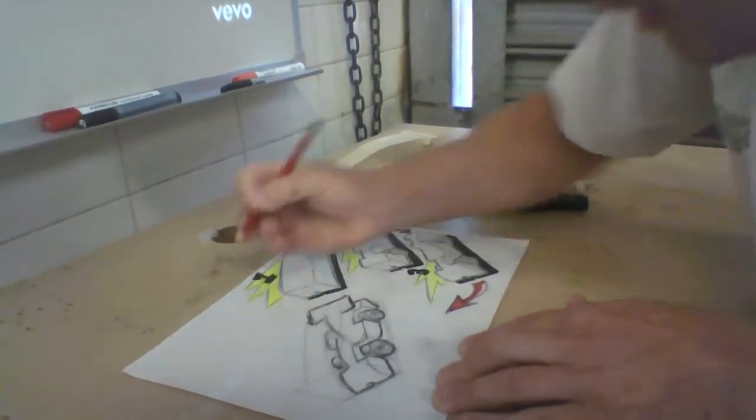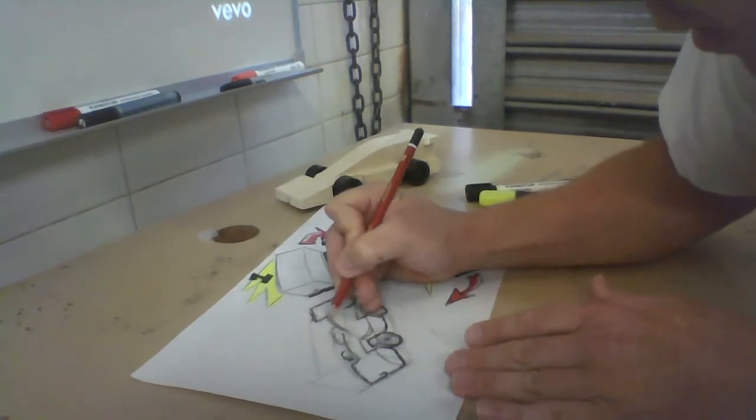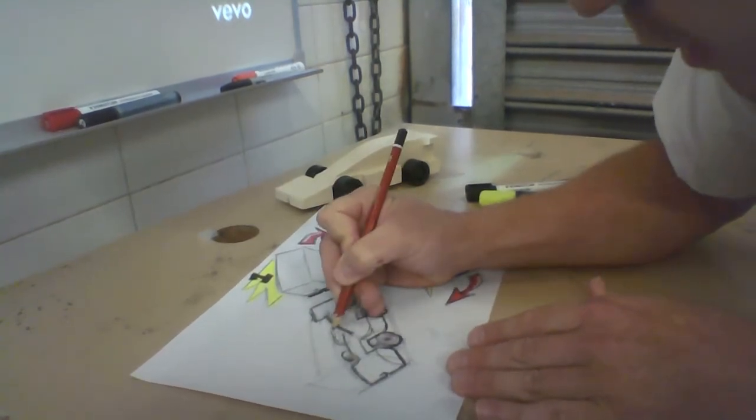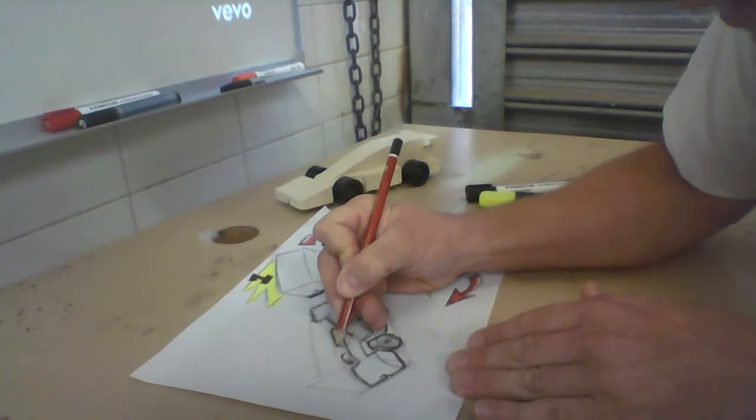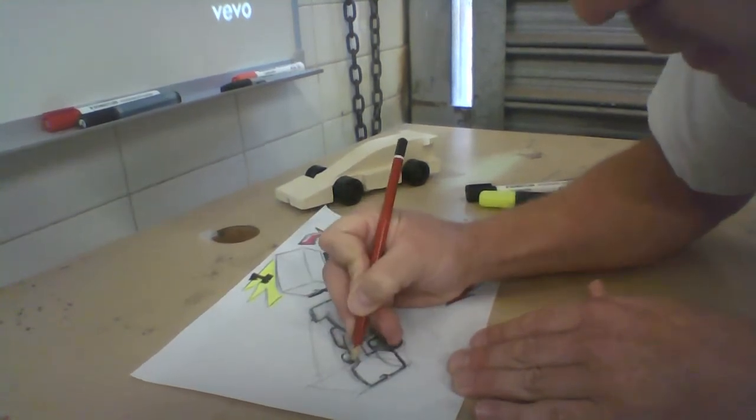Alright, so here's my rear wing. Yeah, down here like that. That's the curve shape that has the canister inside. That's the other side pod over there. Yep.